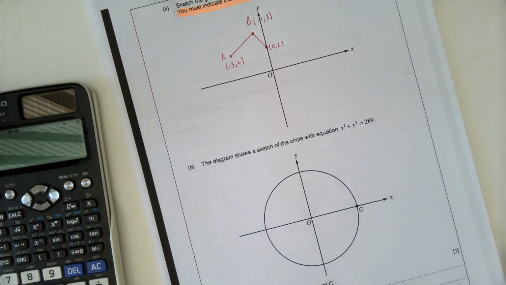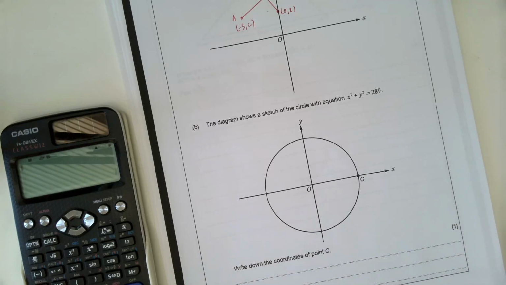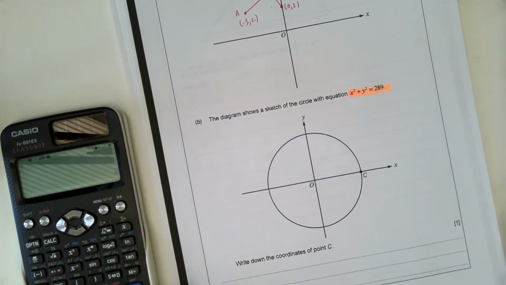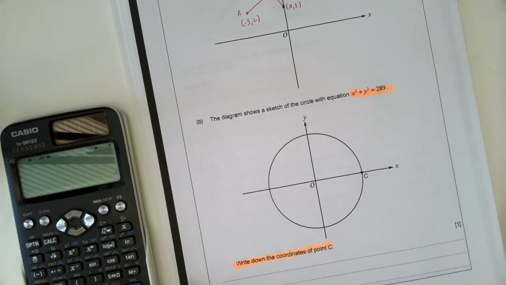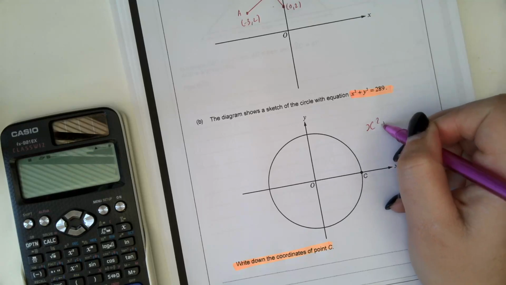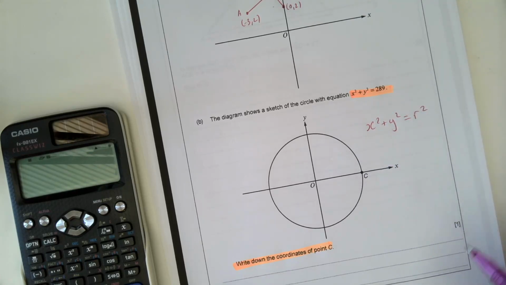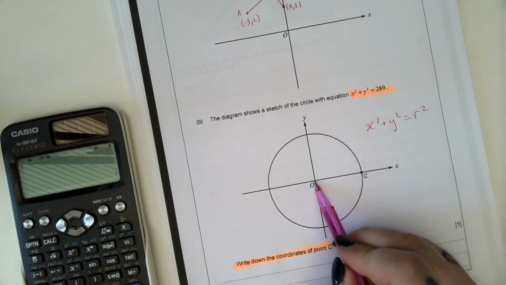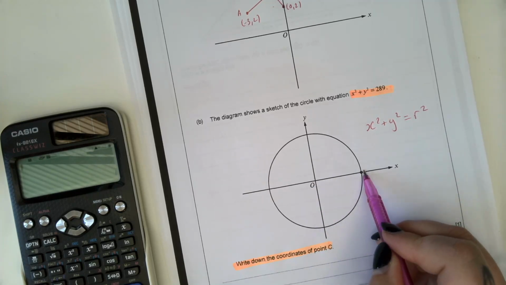Part B, the diagram shows the sketch of the circle with equation x squared plus y squared equals 289. Write down the coordinates of point C. So the equation of a circle is in the form x squared plus y squared equals the radius squared. C is on the circumference, so from the origin to C, that is the radius.